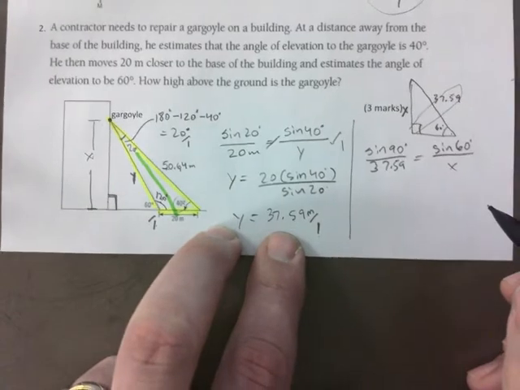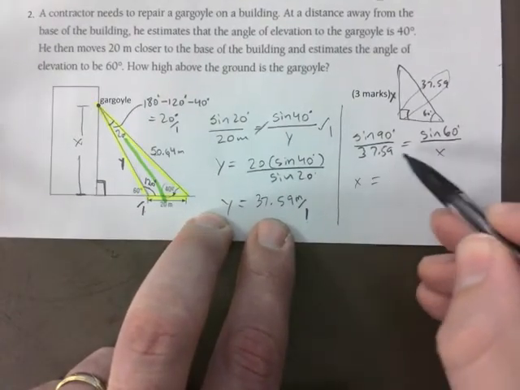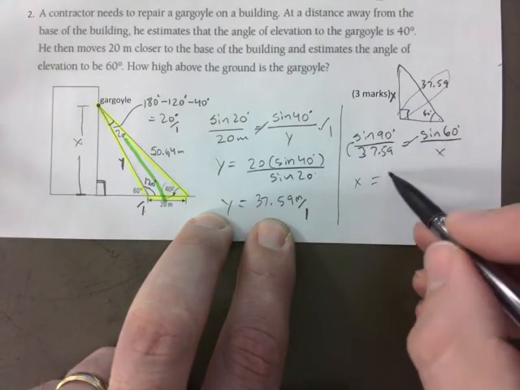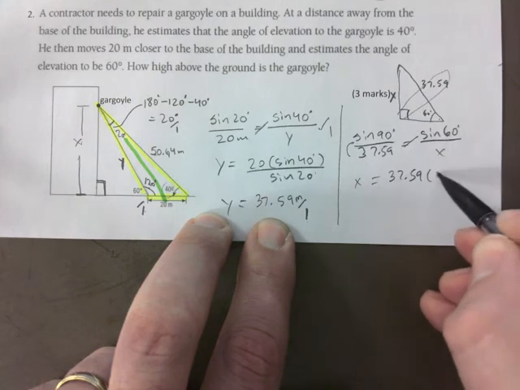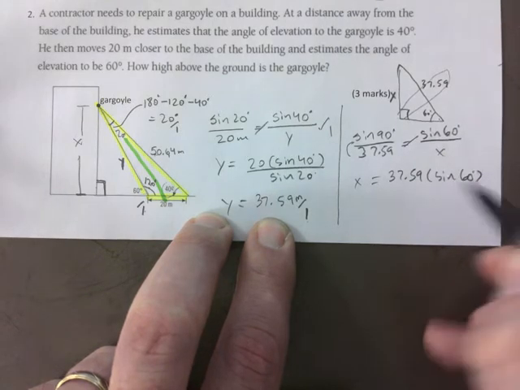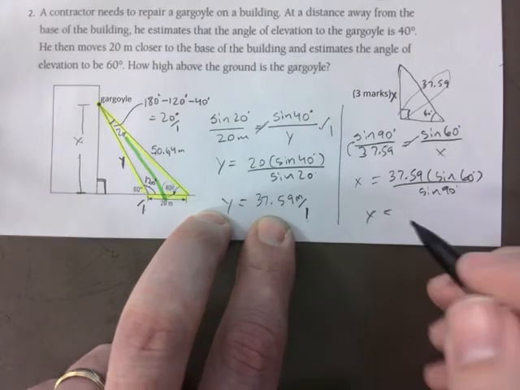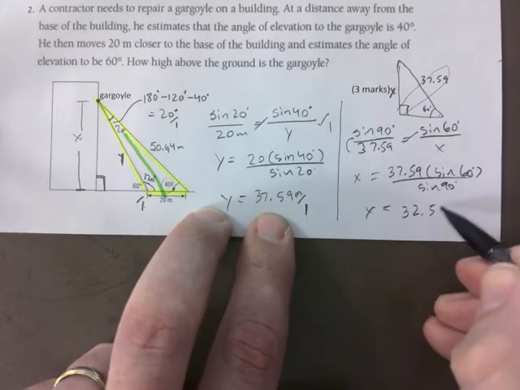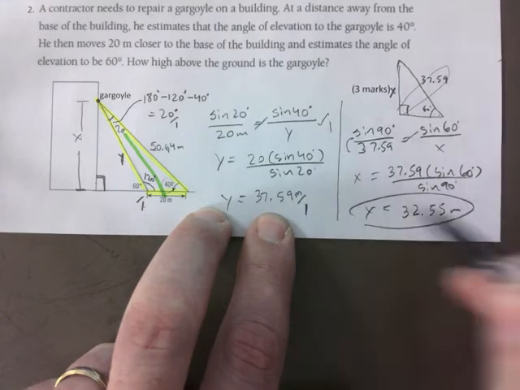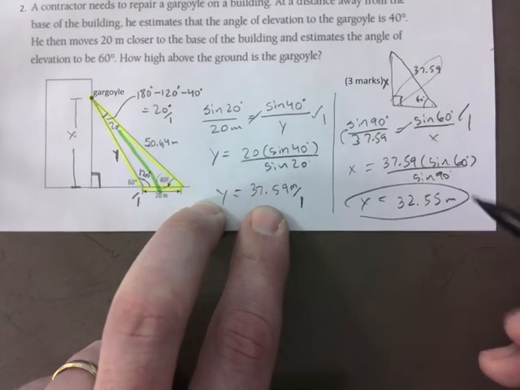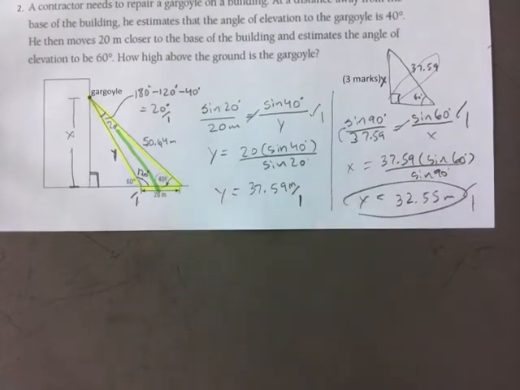You're going to get the exact same answer. Cross multiply and divide, right? Can't do this fast enough. That's 32.55. So you get 1 mark for using sine law and 1 mark for correct final answer. So we are total out of 6 for that one.